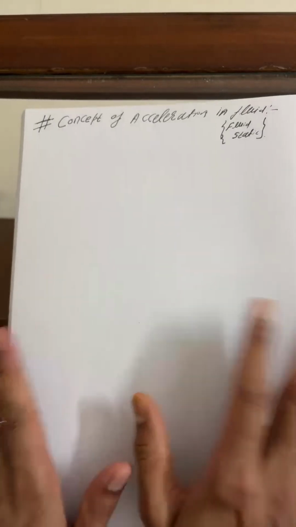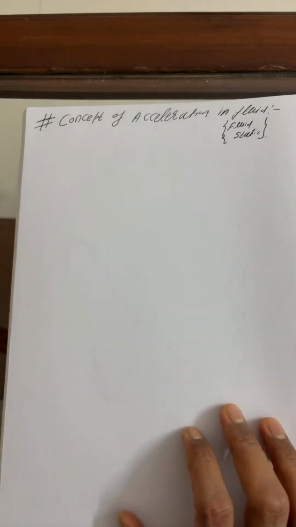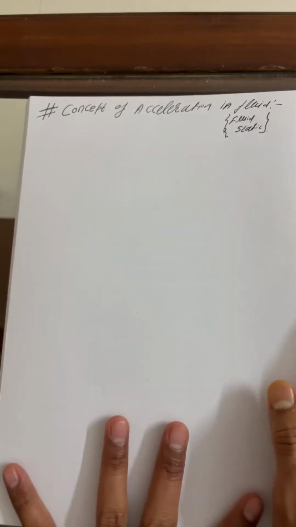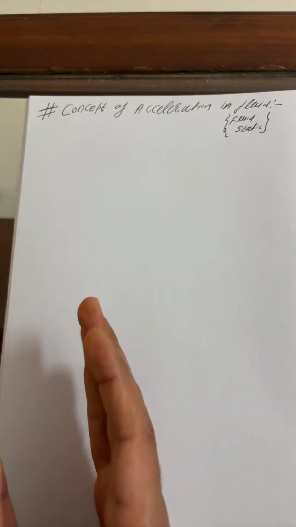Students, today I'll start accelerated fluid. You can either say accelerated fluid or the concept of acceleration in fluid statics. So here we'll go through this topic. What should we keep in mind? I'll give you a little brief of statics.